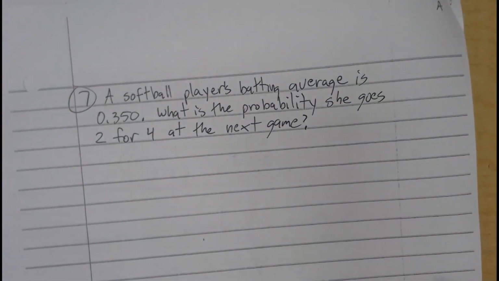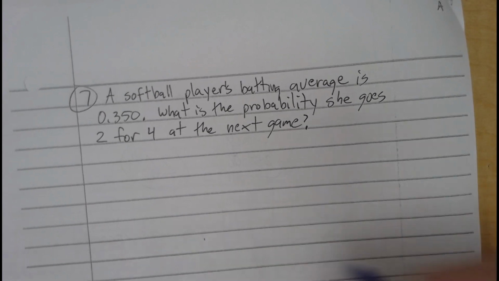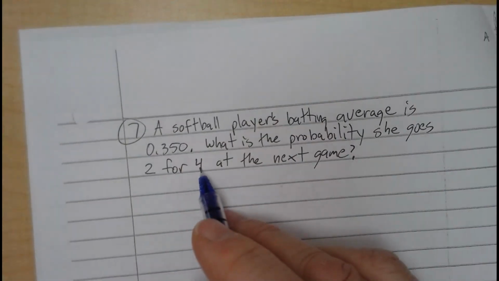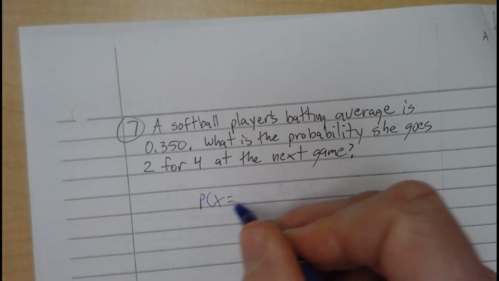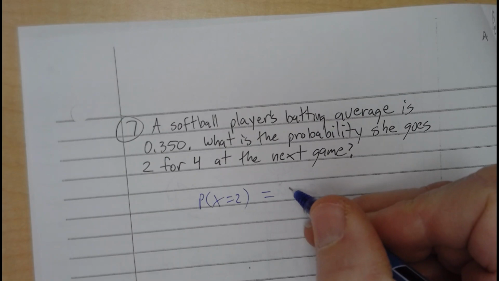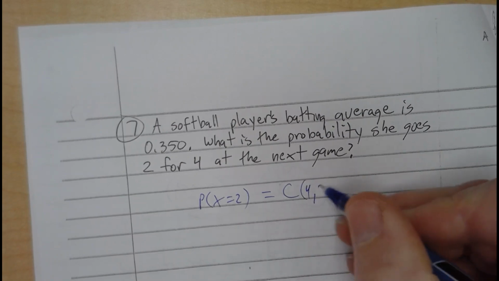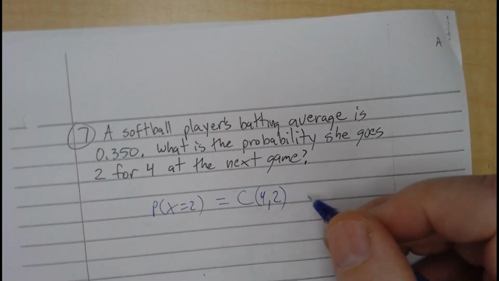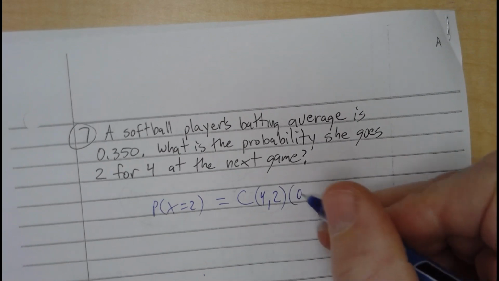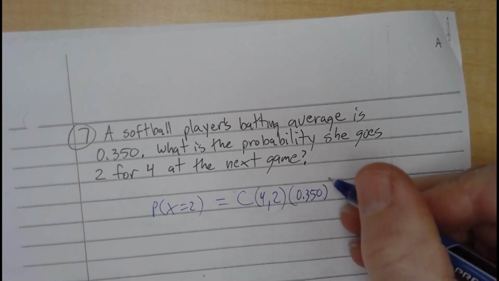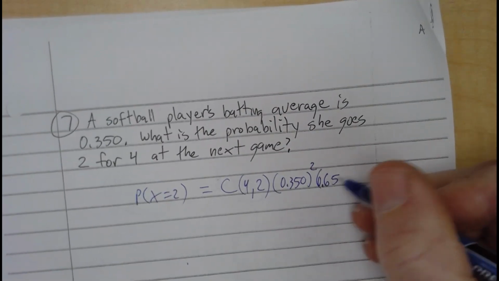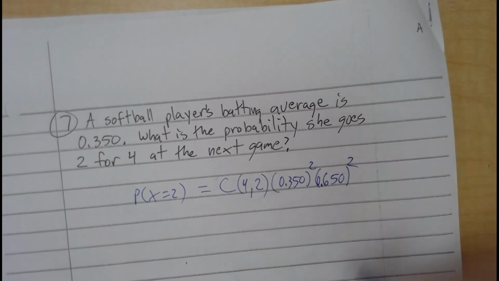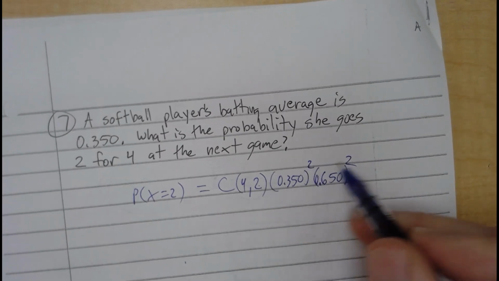Okay, the last one is right here, and this is just a story problem where you have to sort out the information. So we want to know, so there's 4 at bats, we're going to go 2 for 4. So the probability of X is 2, would be C, there's a total of 4, and then 2, and then the probability of hitting it is 350, so 0.350 to the second power. And that means there's a 65%, so 0.650 of not hitting it, and that would be 2 as well. So that and that match, that plus that is that.